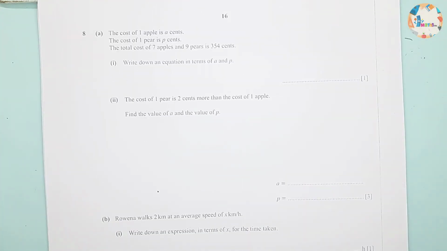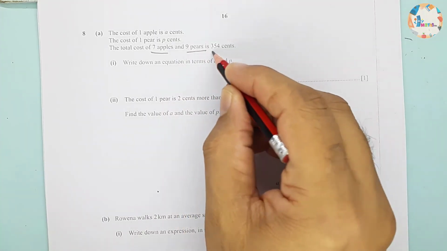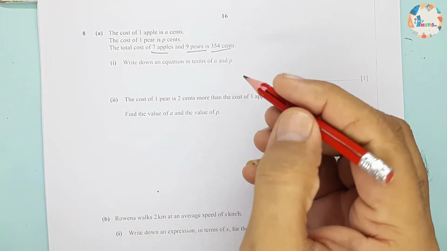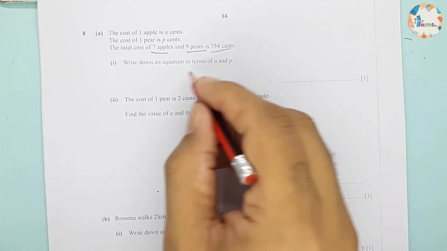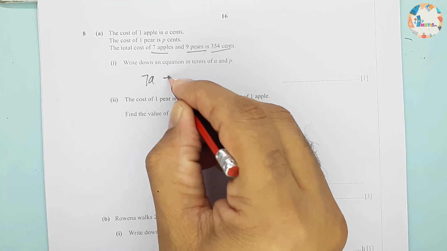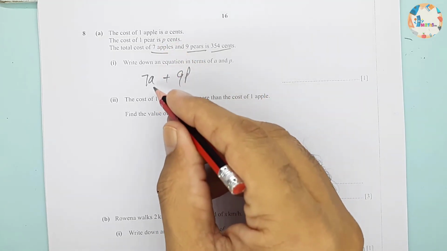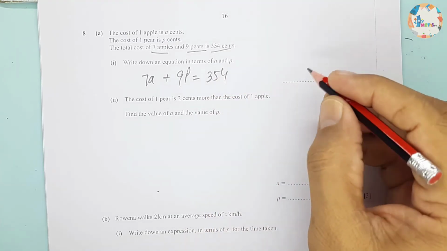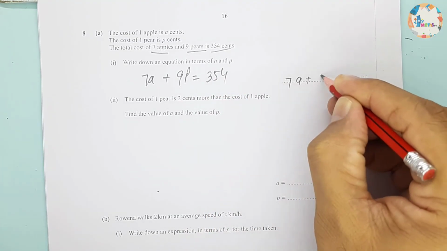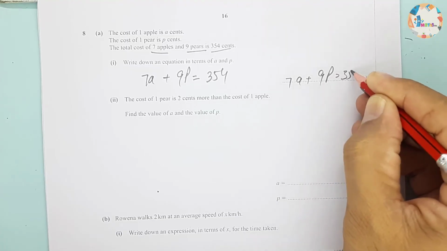Now question number 8. The cost of one apple is A cents and the cost of one pear is P cents. The total cost of 7 apples and 9 pears is this one. So we have to write the equation in terms of A and P basically. So 7A plus 9P, 7 apples and 9 pears, is equal to 354. This will be our equation.